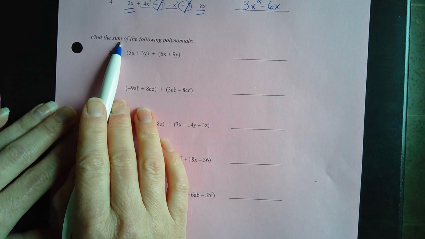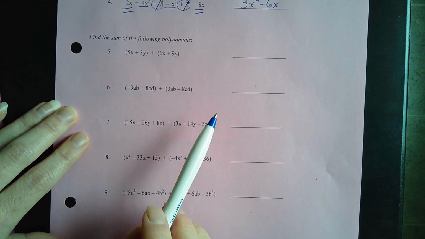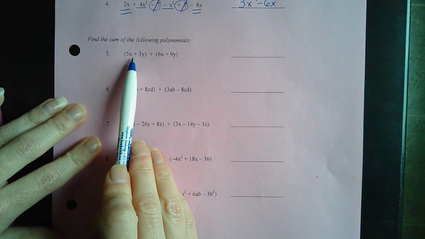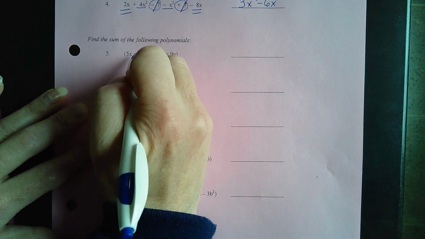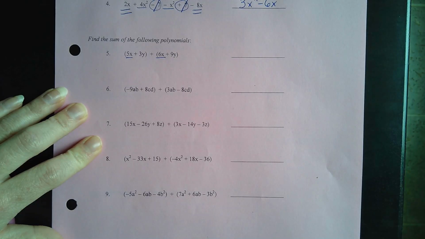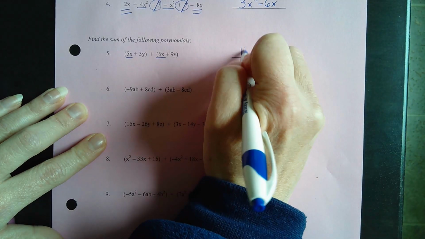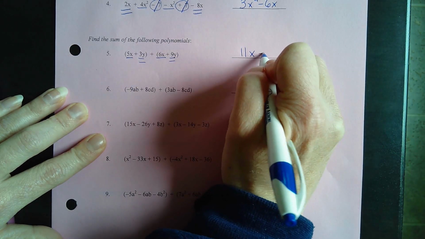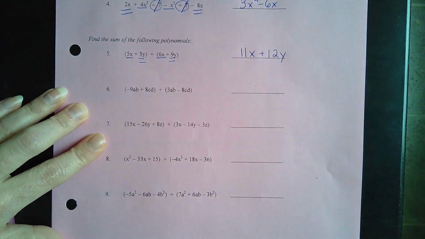Now we need to find the sum of the following polynomials, where again, sum means to add. We're going to add a little bit more. Binomial plus a binomial. Find our like terms. 5x plus 6x is 11x. 3y plus 9y is a positive 12y.